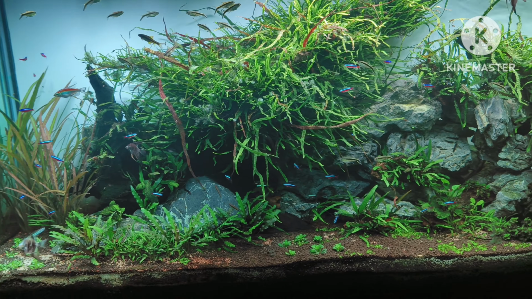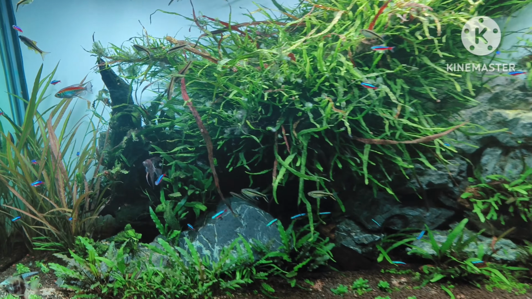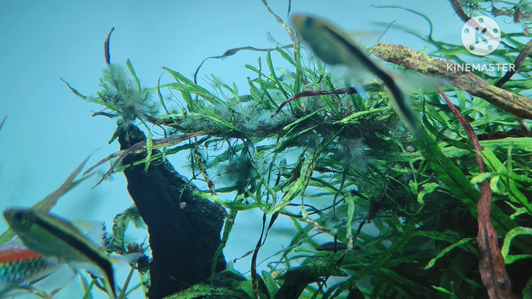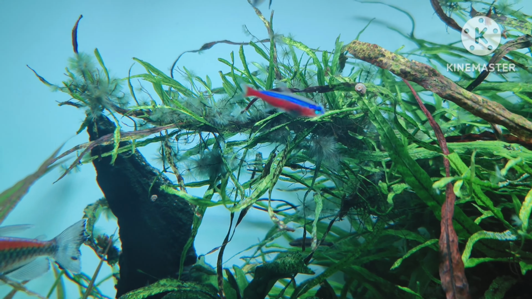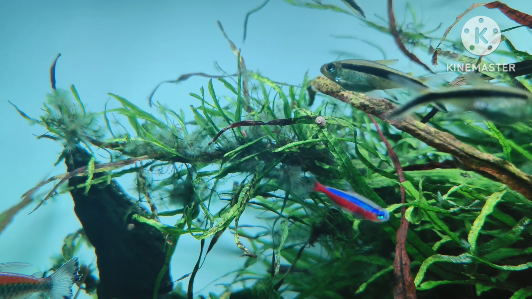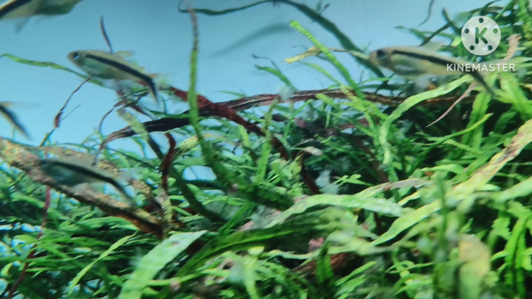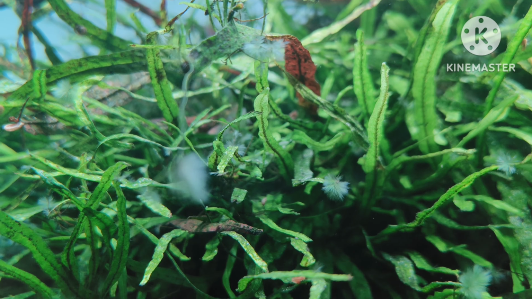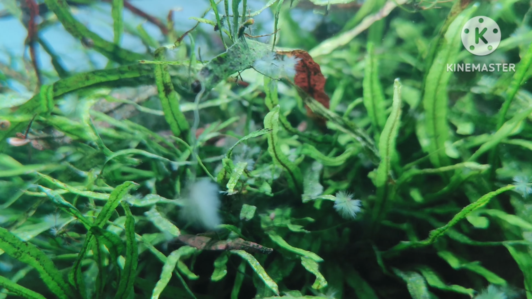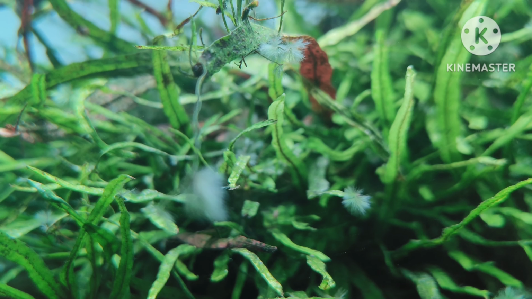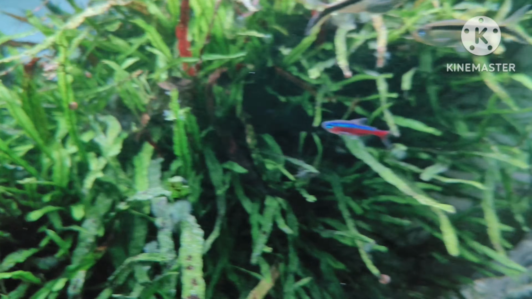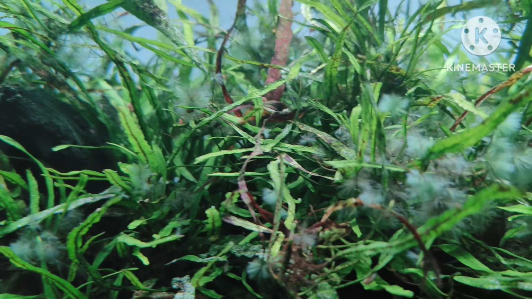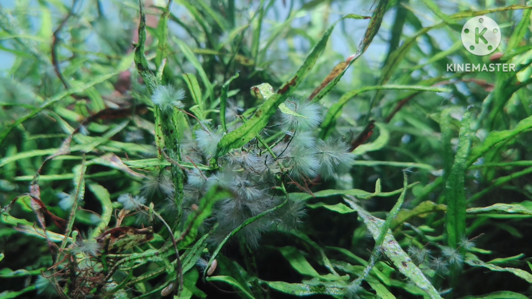Now if I go closely inside the view and look at my tank, you see what I call black beard algae. We call it black beard algae, and you can see very clearly here a colony of it. Some more here, yeah. So actually they are spread all over the tank. I'll show you some more colonies of black beard algae. Here it is. Yeah, some more.